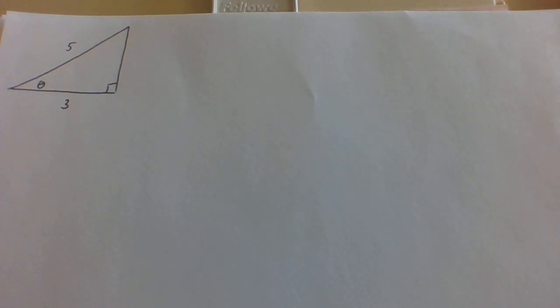So let's take a look at an example where we're finding each of the 6 trig functions. I've got a right triangle, and 2 of my sides are labeled here, and I have theta down here in this corner. That means this side is my opposite side. Once that side is labeled, I can label my hypotenuse. That's the one across from my 90-degree angle, and that means my last side here is my adjacent side.